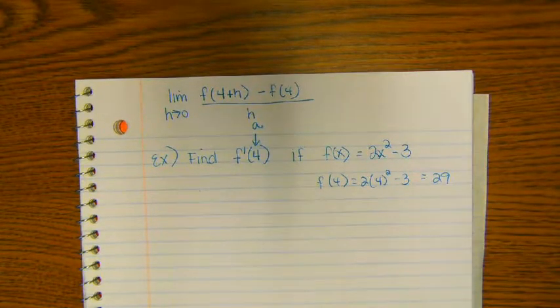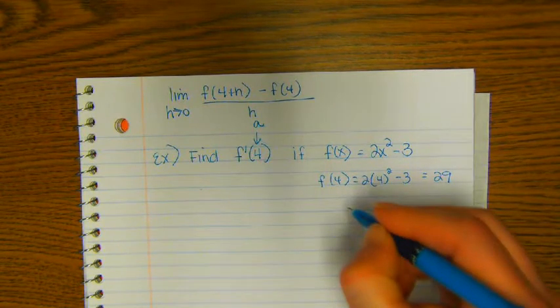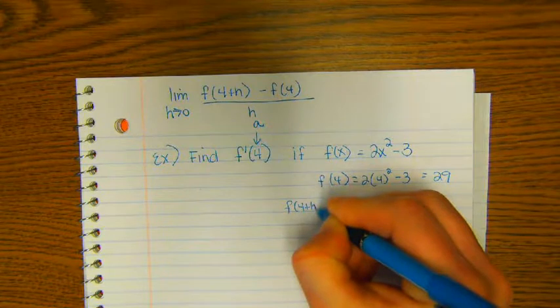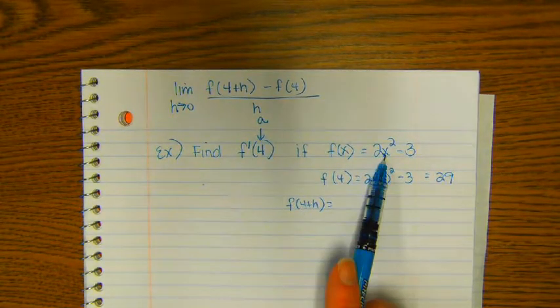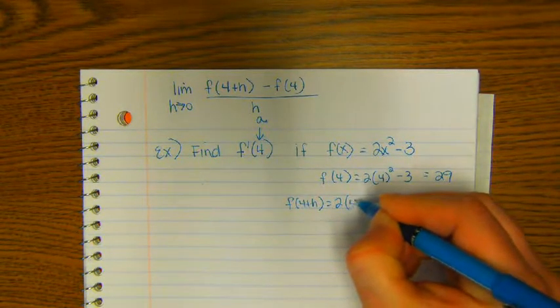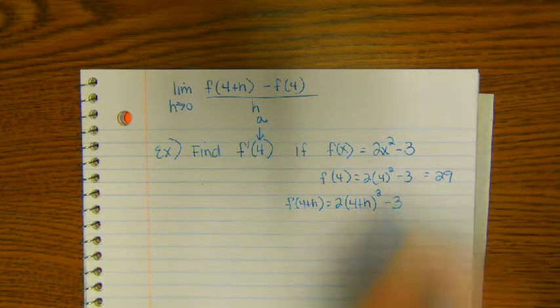And then now let's write f of 4 plus h, and this is where you can't forget some things from algebra. What this means is, in the formula, instead of x, I'm going to replace it with 4 plus h. So this is 2 parentheses 4 plus h squared minus 3. And 4 plus h squared is not 4 squared plus h squared.